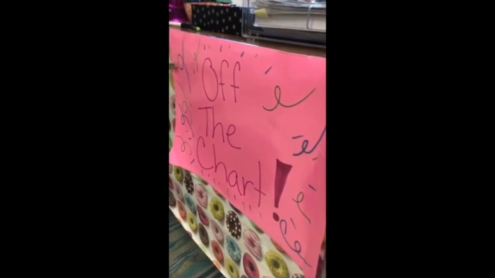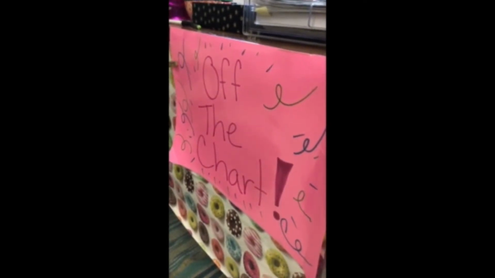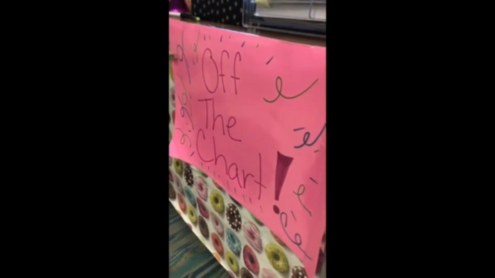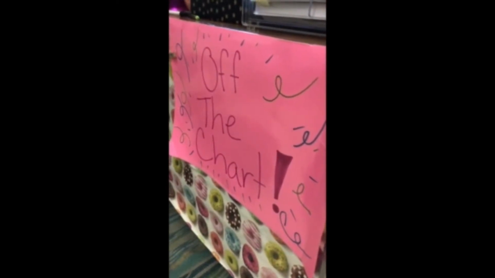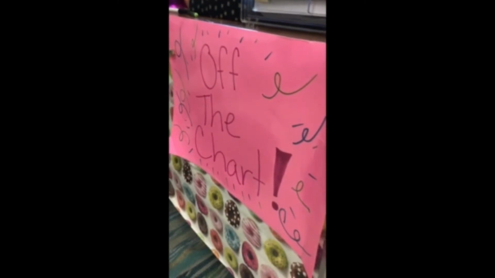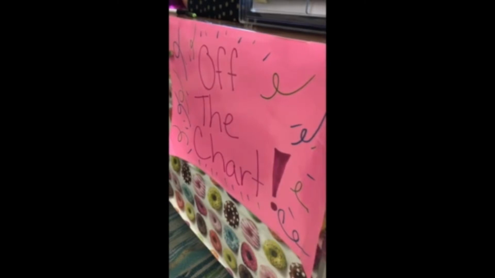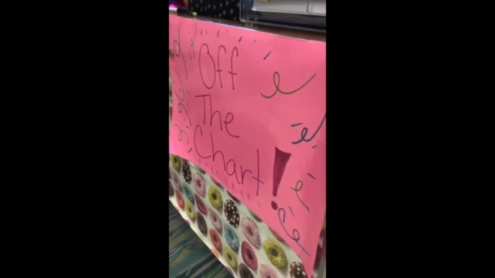I had a lot of kids last year who would come to school hungry. I feed my students snacks every single day from my own pocket. A lot of them have snacks at home, but I think they don't feel like they can bring it to school because parents won't like that.